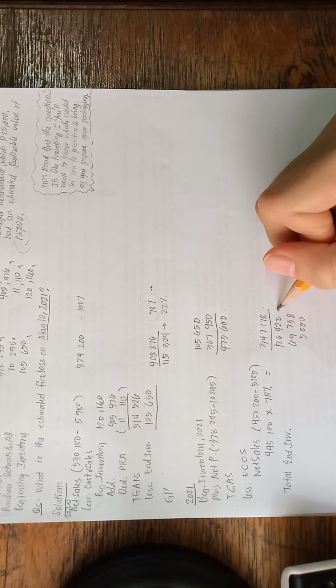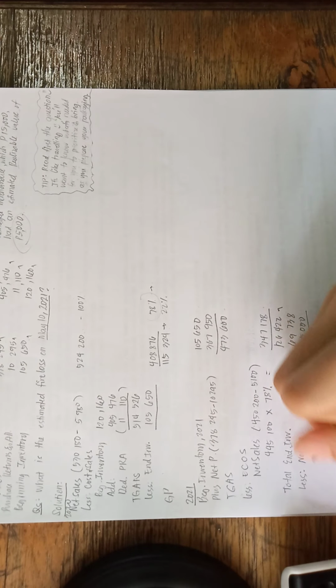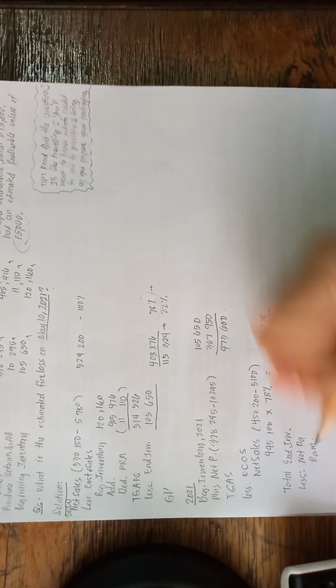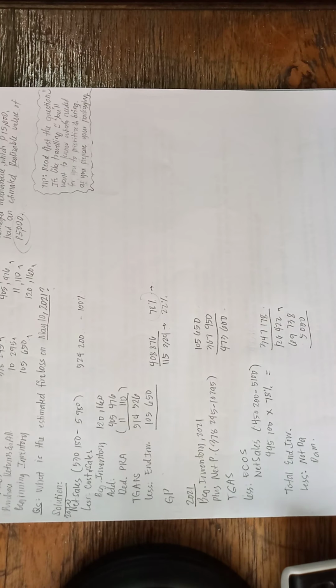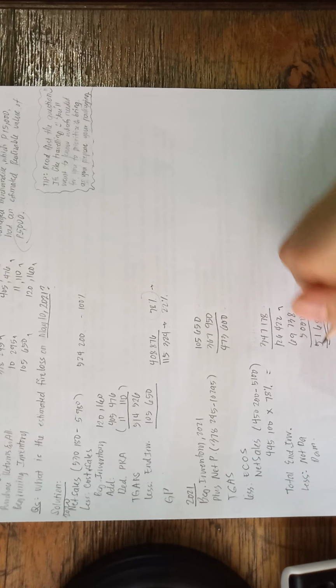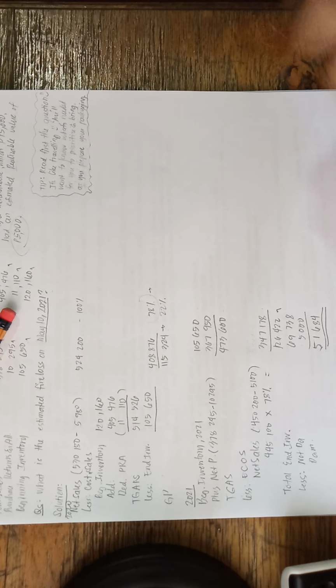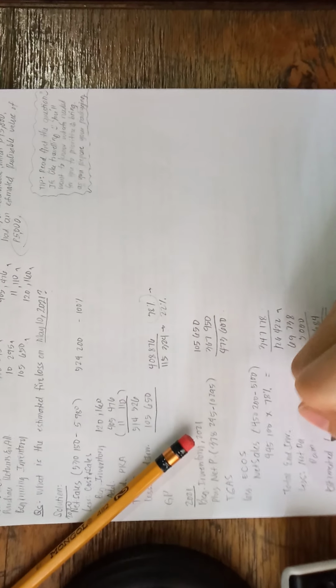Since we already have the estimated ending inventory of 126,422, we subtract 69,738 and 5,000, which equals 51,684 pesos. That is the estimated inventory loss.